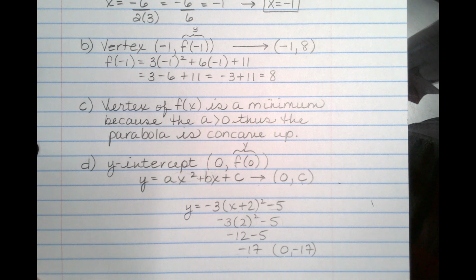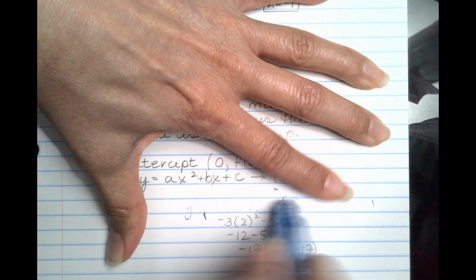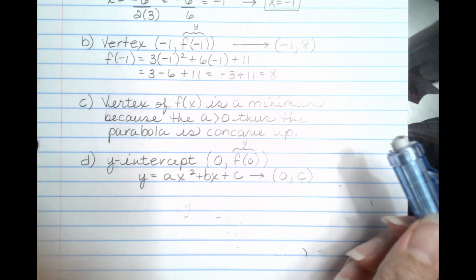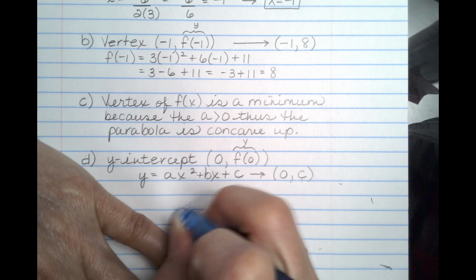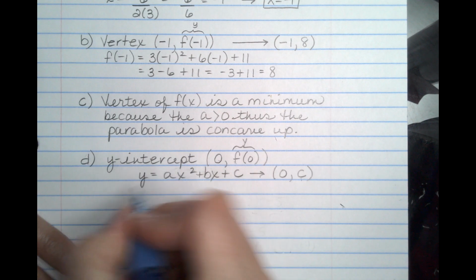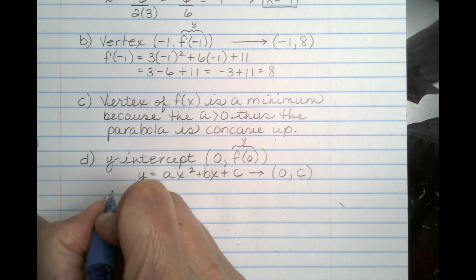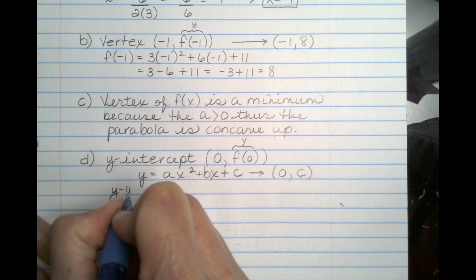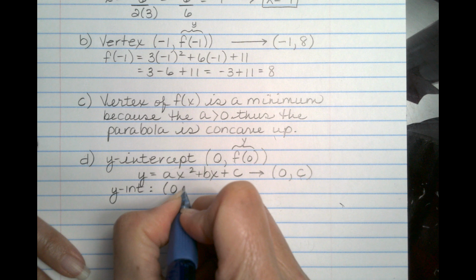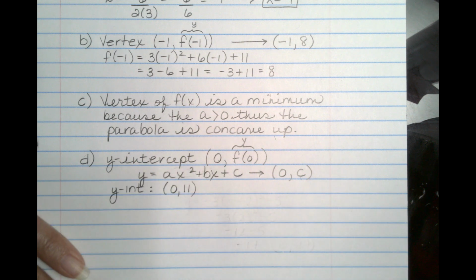All right, so let me erase this. That had nothing to do with this problem. And our final answer for this one is the y-intercept is going to be (0, 11), because it's our c value.